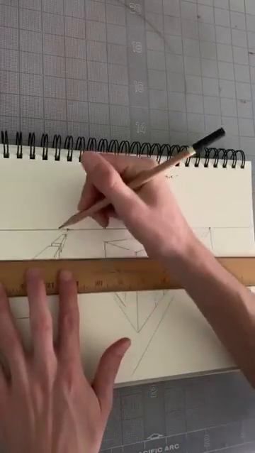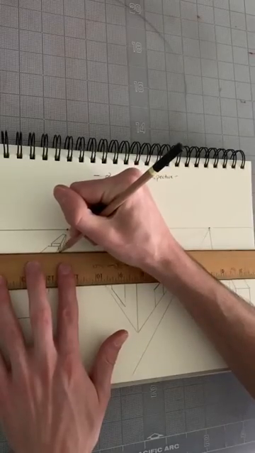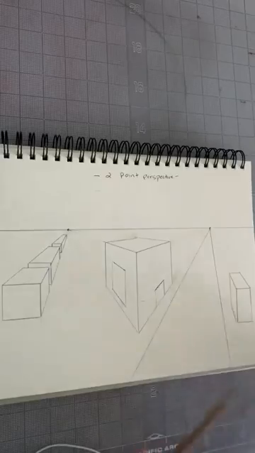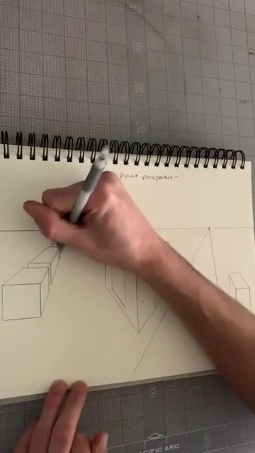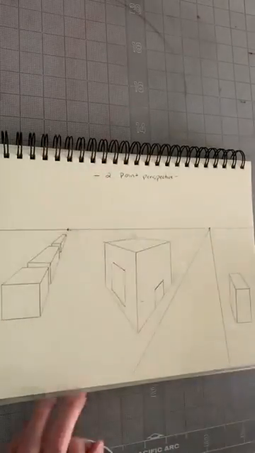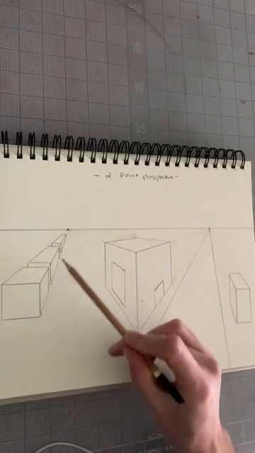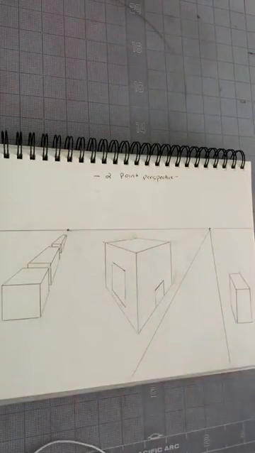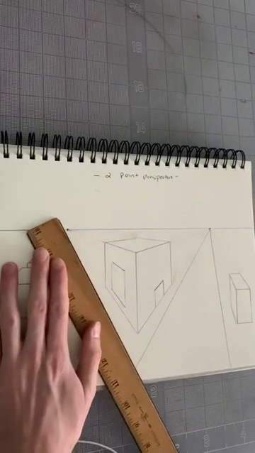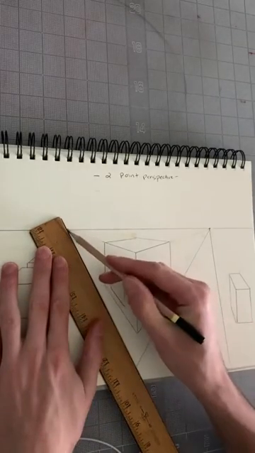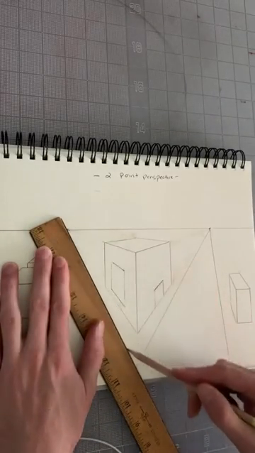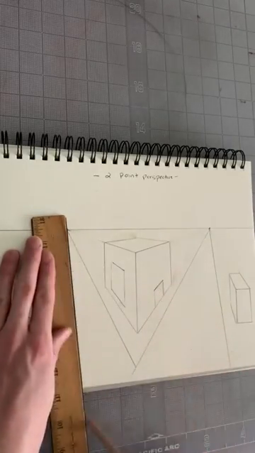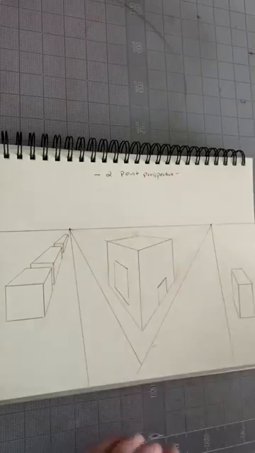Let's do the bottom too. Okay, there. That's very cool. Okay, so now it looks like you have a bunch of buildings right next to each other, and then we've got this one on the corner. Maybe let's put a road over here. That would look pretty cool, right? Maybe like an intersection. Ooh. Okay.